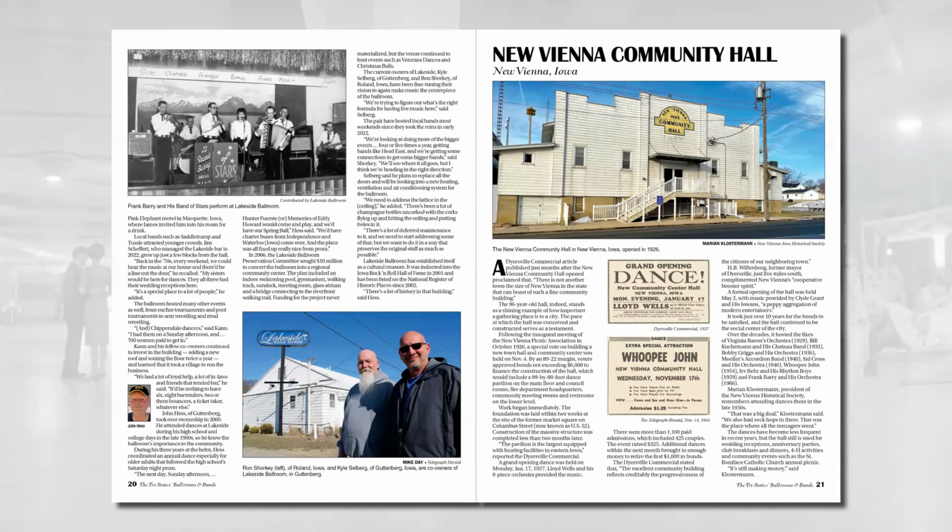At right, we've got the New Vienna Community Hall in New Vienna, Iowa, which is just north of Dyersville, if you know where that's at, Field of Dreams. And like Lakeside, this dance hall is nearly 100 years old. It debuted in 1927 after townspeople voted to approve construction of the building.